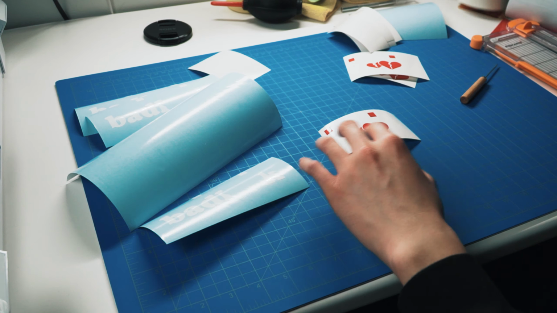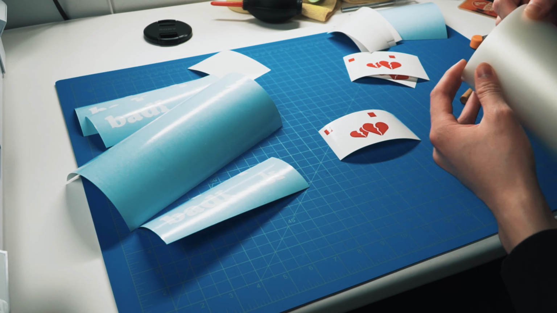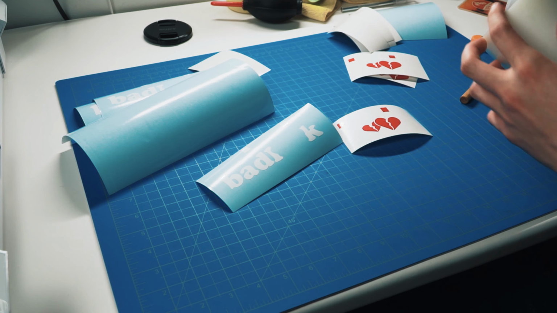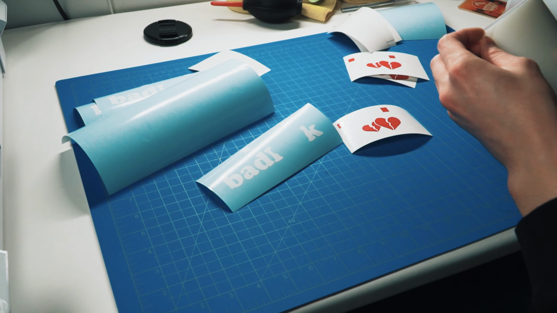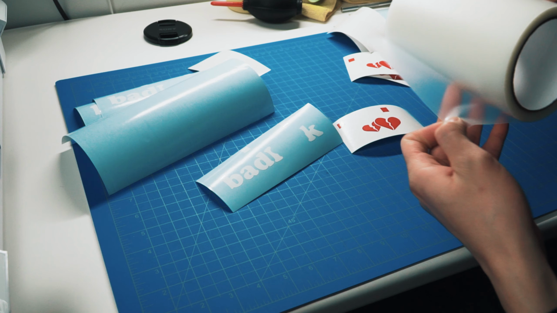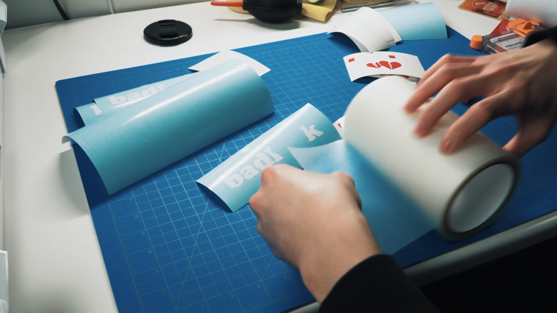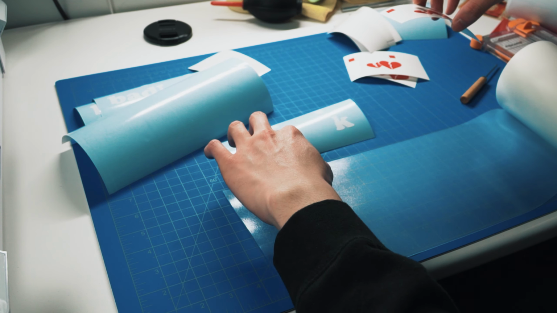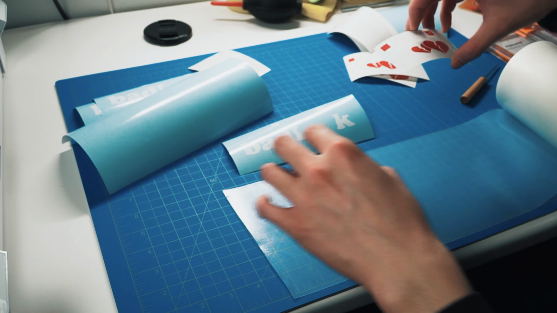What you're going to want to do really depends. My room is really dusty. I clean it every day, but I still get dust from my computer. So what I'm going to do is have the adhesive side facing up. And I'm going to do maybe this much so I have room to work. I'm going to leave the BADLOOK text right there so I can see it.